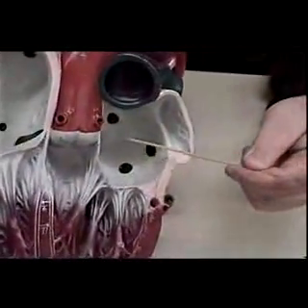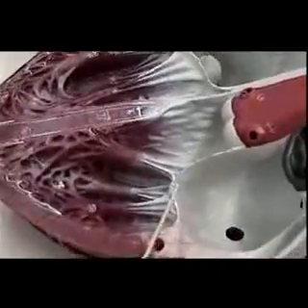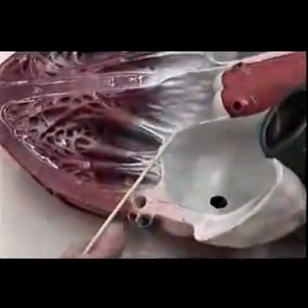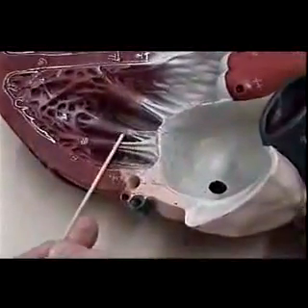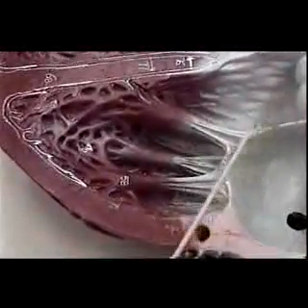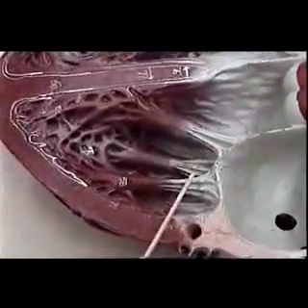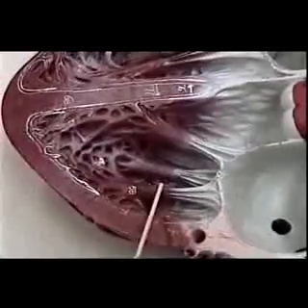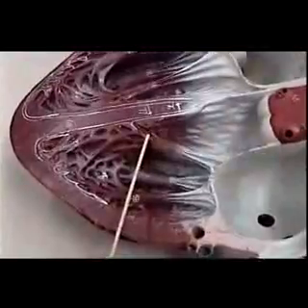Blood leaves the left atrium and passes into the left ventricle through the mitral or bicuspid valve, which has 2 leaflets, and that's why we're calling it bicuspid. Again, it's anchored by chorda tendineae just like the tricuspid, just like the right side of the heart. This valve is also known as the left atrioventricular valve. Again, chorda tendineae, anchored to papillary muscle, into the myocardium.